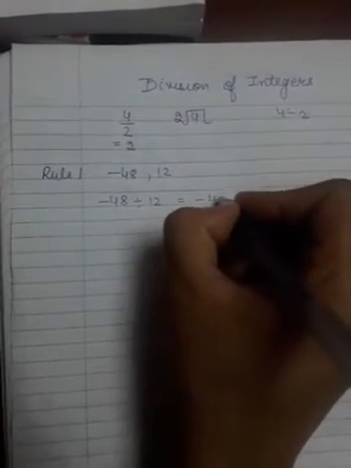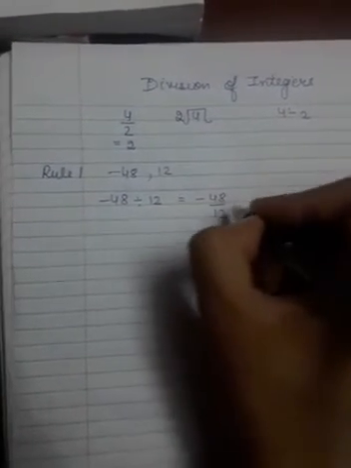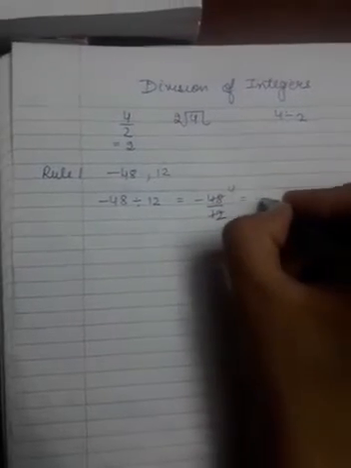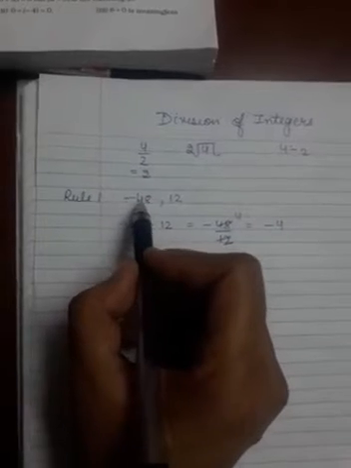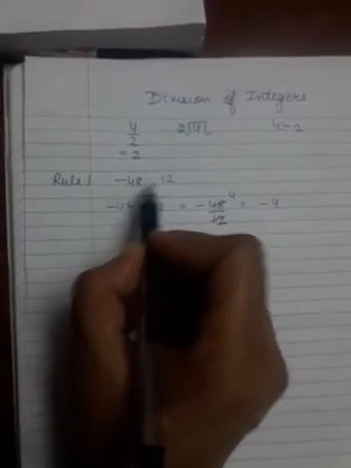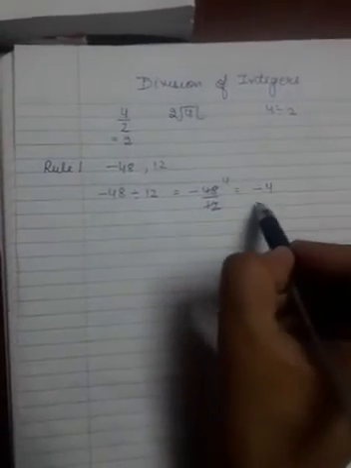The answer is 4 but with a minus sign. So when you divide two integers with unlike signs, the answer will have a minus sign.